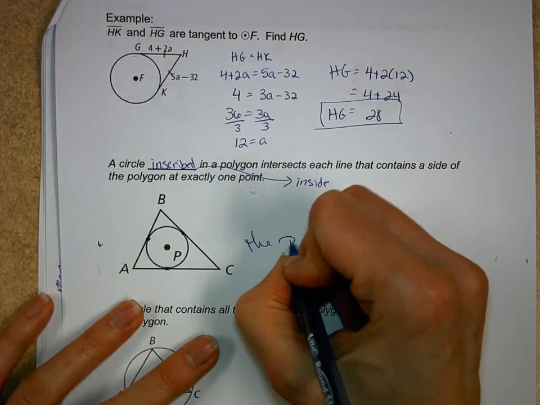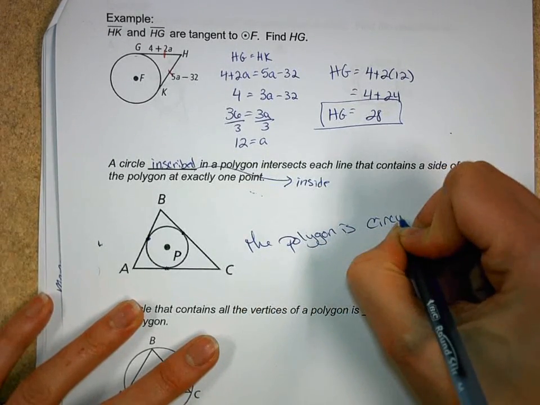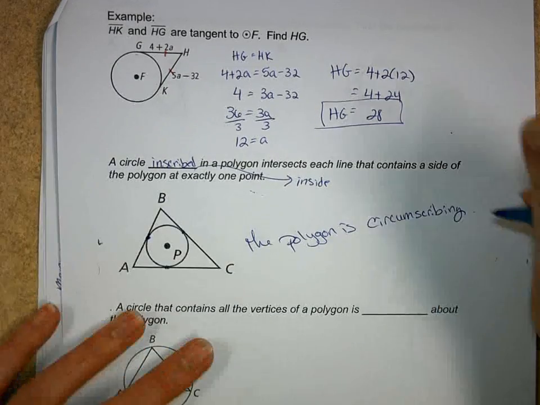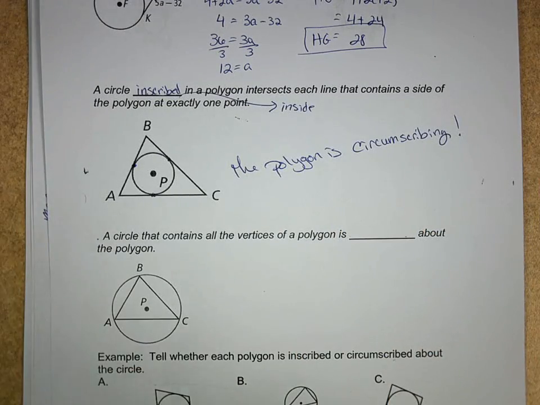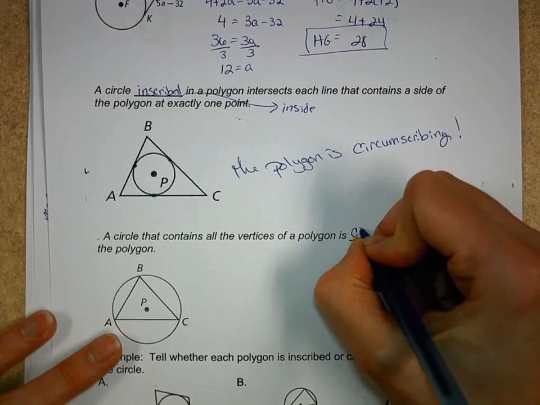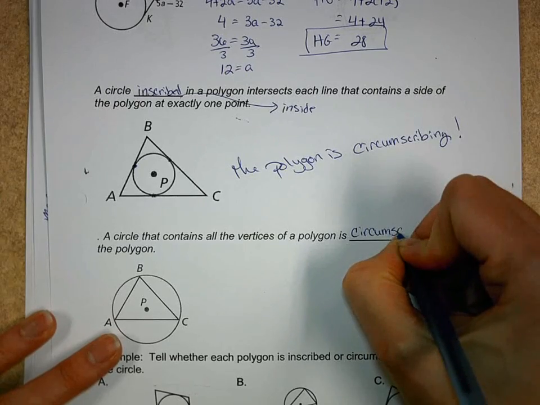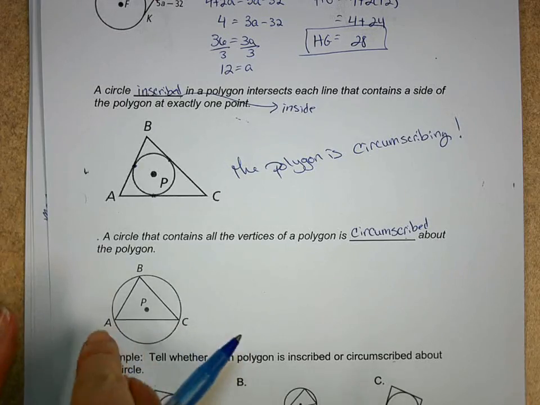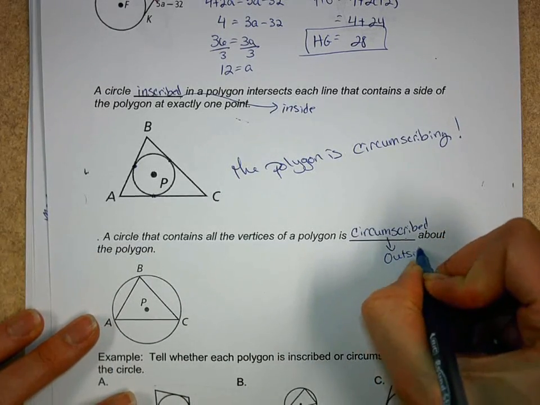The polygon is circumscribing. Exactly. So make sure they switch each other. And then it goes the other way around. A circle that contains all the vertices of a polygon is circumscribed. So this just changes how it's done. And the way I remember how this works, if I'm circumscribed, I'm circling around it, or I'm on the outside. So circumscribed means this time it's on the outside.